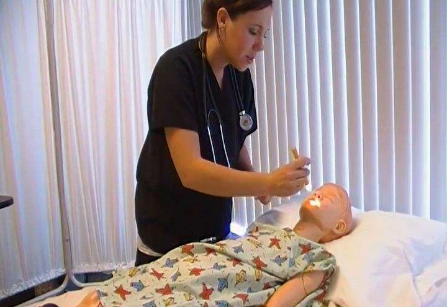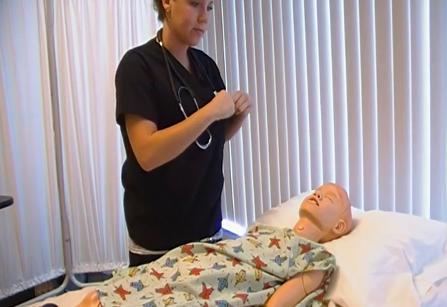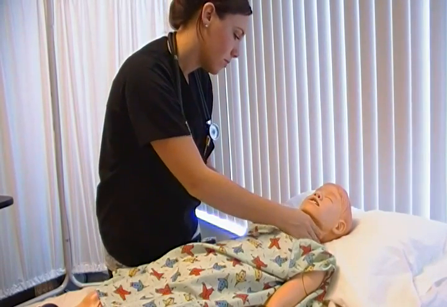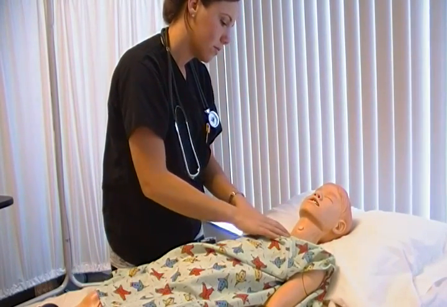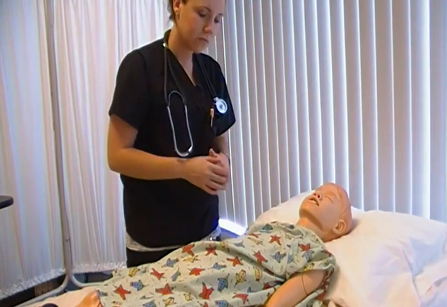Good job, Justin Bieber. Now we'll be moving on to the neck, where you'll be looking at the symmetry, any masses, tenderness, and trachea position. And we want the trachea to be midline. Next, we will be assessing the chest and lungs.